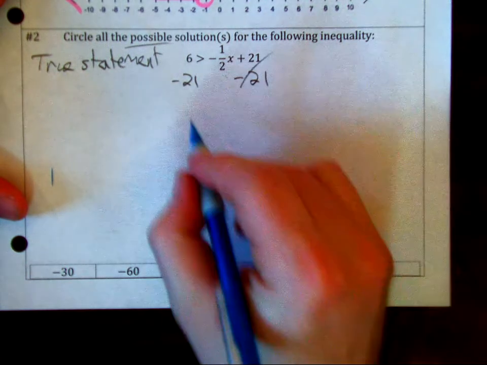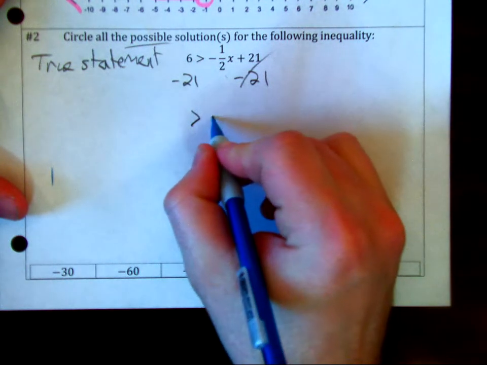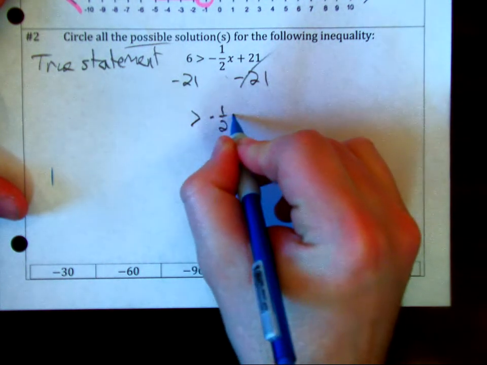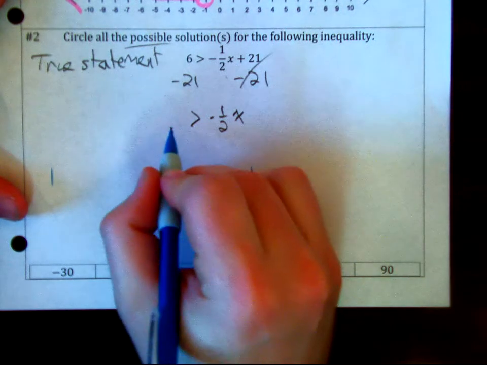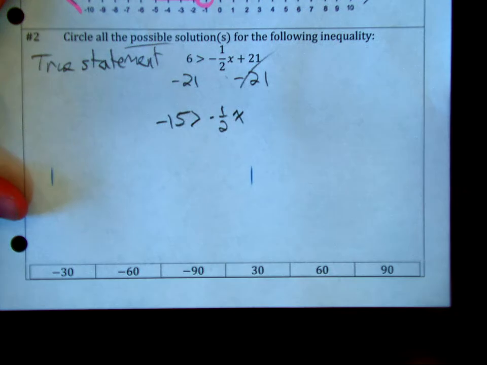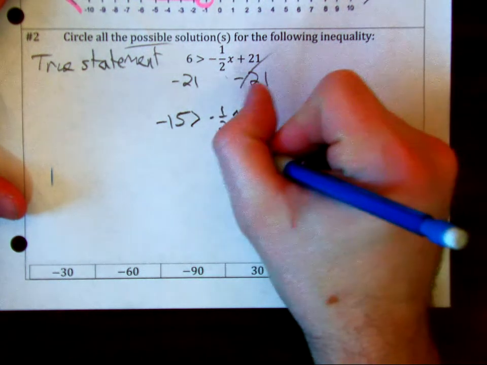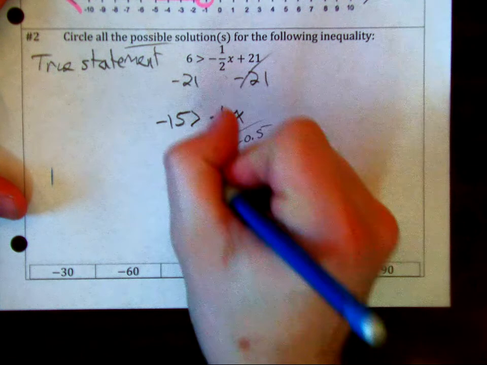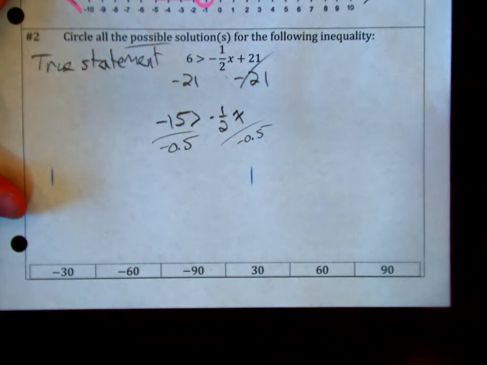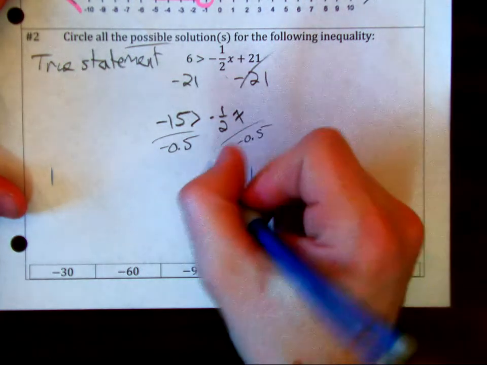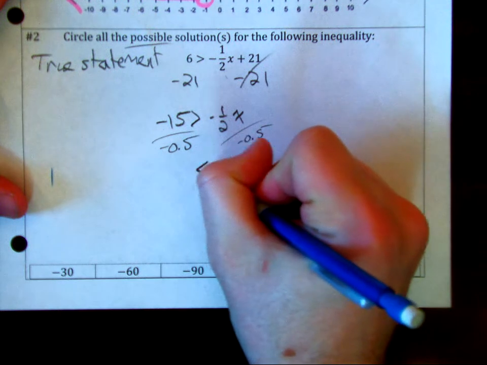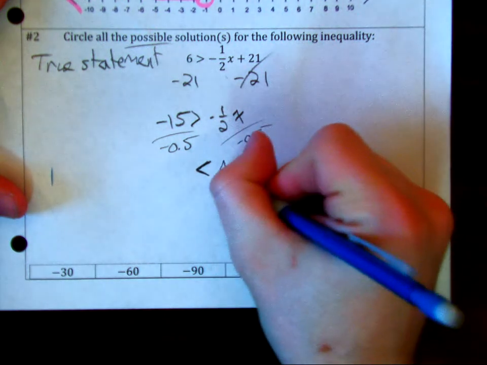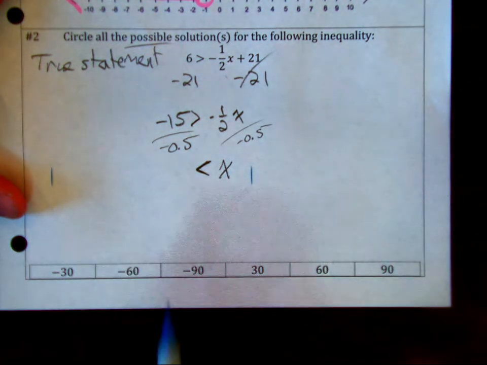On the right, it cancels out, and we're left with that negative 1/2 times x. And on the left, we have negative 15. We can write this as a fraction or a decimal. And so, if you want to, you could say, hey, I want to divide both sides by negative 0.5. Since we multiplied and divided by a negative, now we have to change the direction. So we're going to have less than now. And on the right, we have x. On the left, we should have a positive 30.